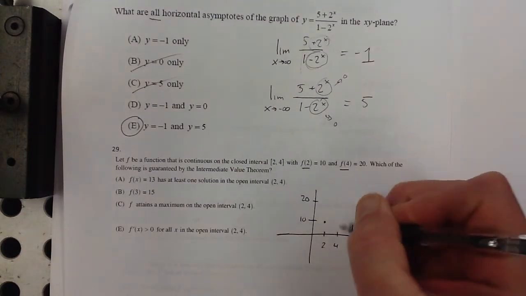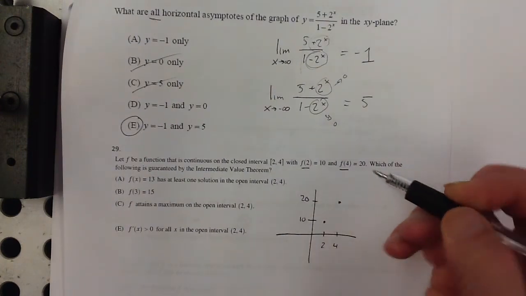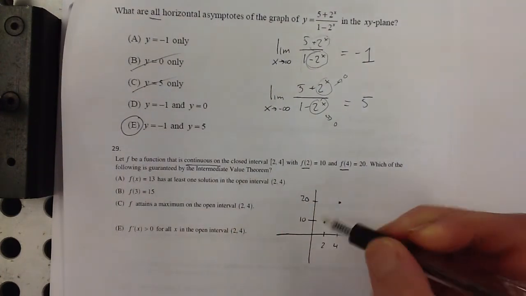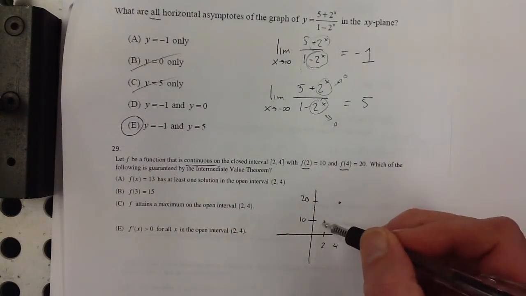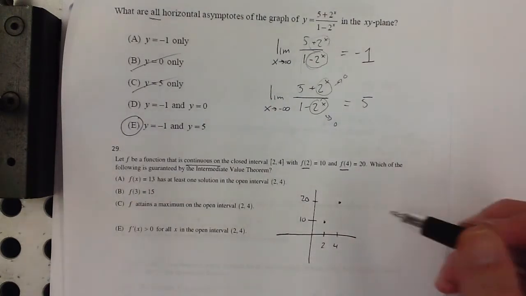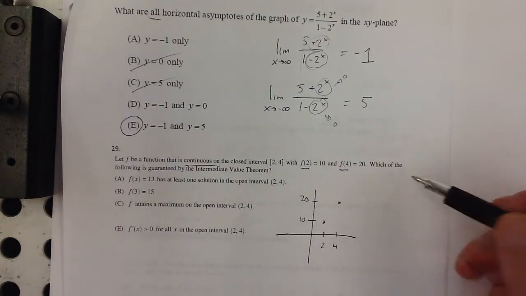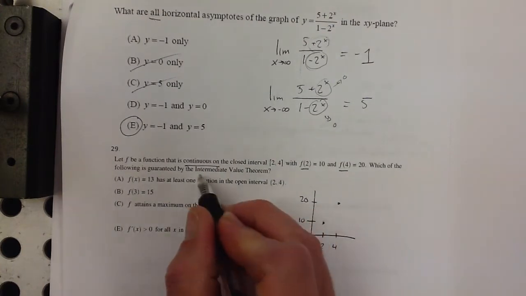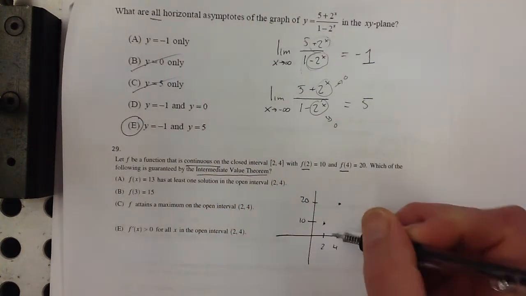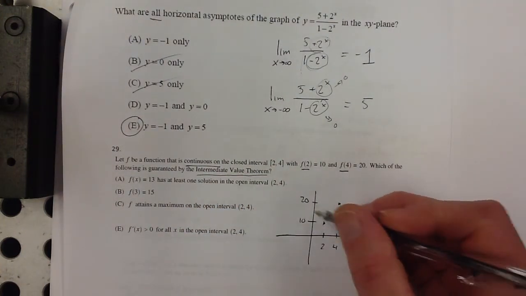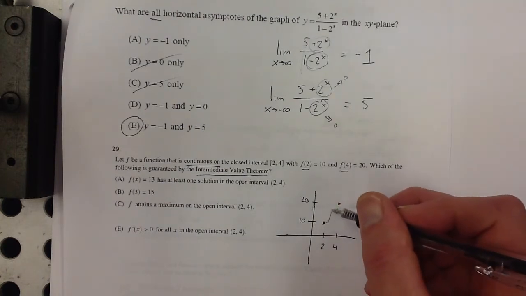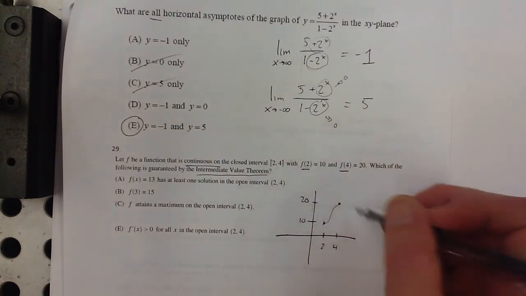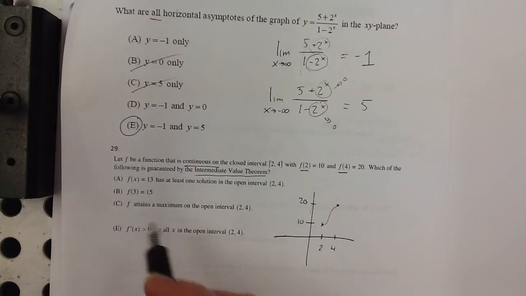So we're going from (2, 10) to (4, 20). And it's continuous, so that means no holes, skips or vertical asymptotes as we go from this point to this. Which of the following is guaranteed by the intermediate value theorem? The intermediate value theorem says that every single y value between 10 and 20 has to get hit. We can't skip over any of them.